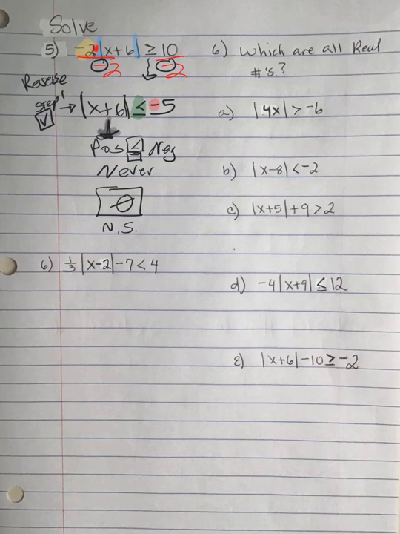So let's look at number 6. Which ones are all real numbers? Let's use sign analysis. Remember, before you can decide if it's all real numbers or no solution, step 1, isolate the absolute value, has to be done. So notice on letter A, step 1 is done. Check. So step 2, we do have a negative special case. We can't have a negative distance. So we're going to do sign analysis.